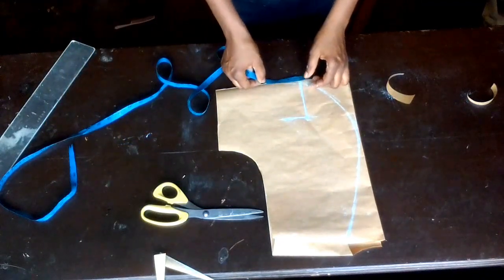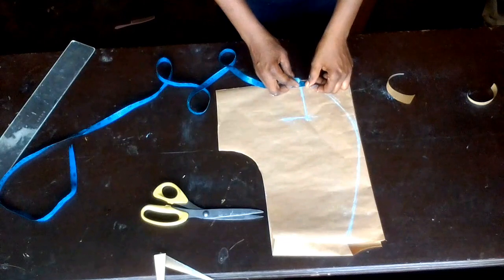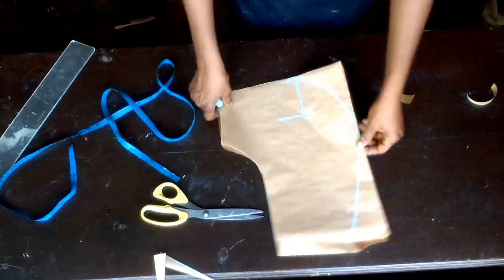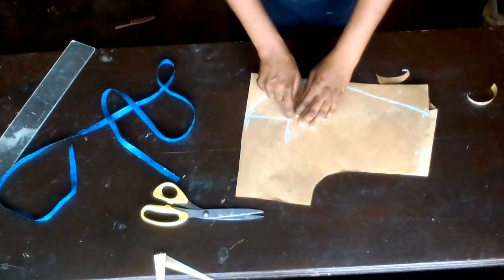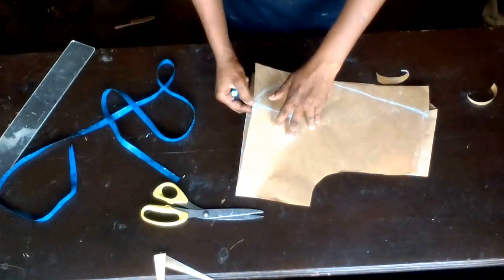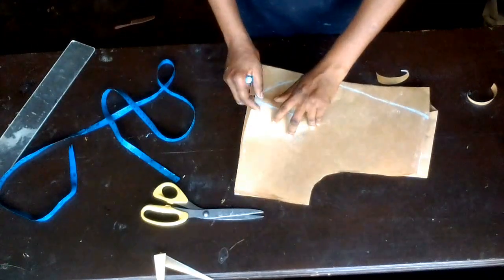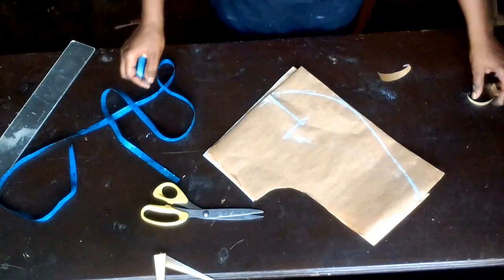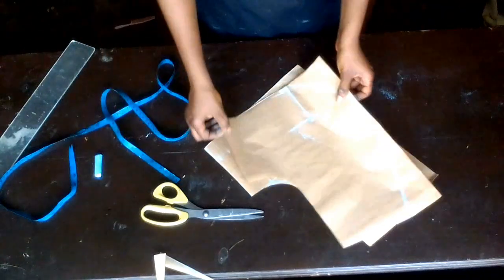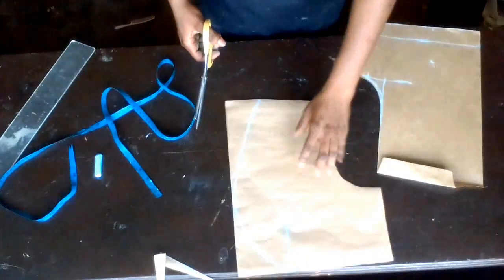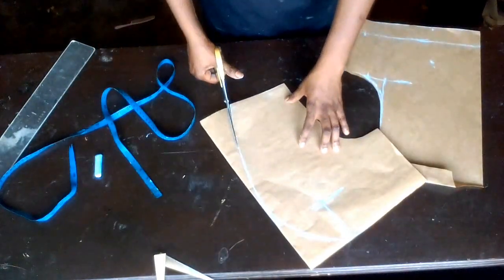Here now, I will measure 1/2 inch, 1/2 inch. So I'll now sew it like this. If it is the fabric, I'll just sew it like this from here down to here with 1/2 inch. So I'll now shape my front out like this.